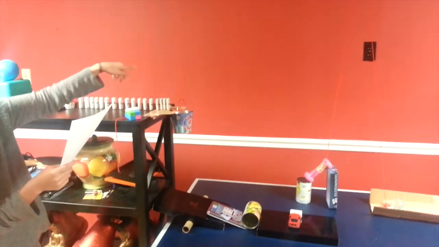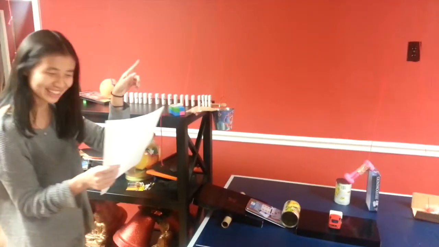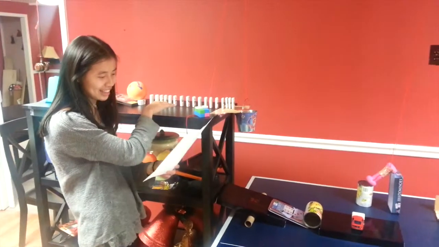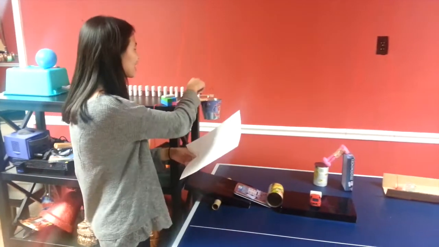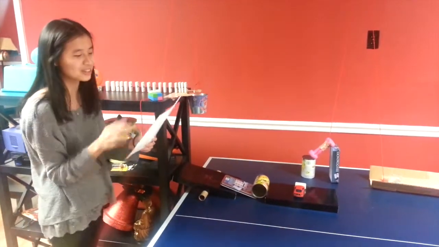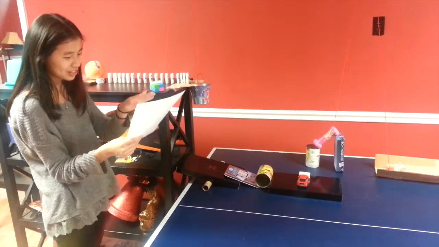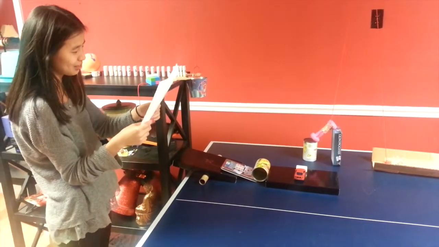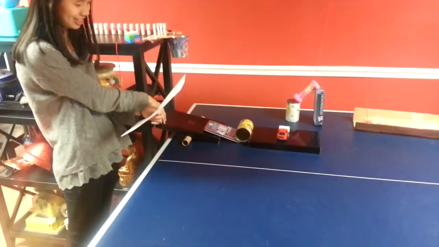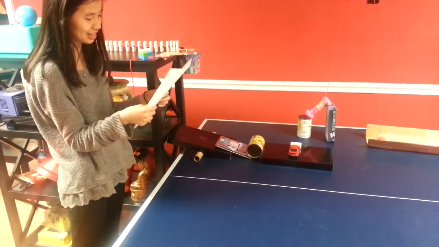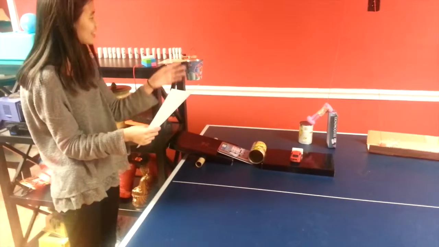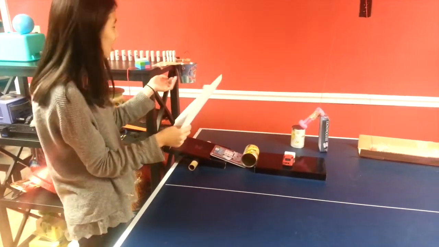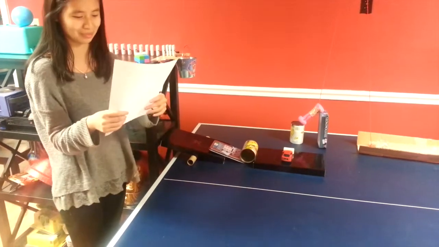the gravitational potential energy is both the energy that the domino has itself plus when it hits the can and drops down. And so that energy transfers to linear kinetic energy. The bucket will fall and it'll hit the lever, so that is linear kinetic energy plus gravitational potential energy, and that will convert to rotational kinetic energy.